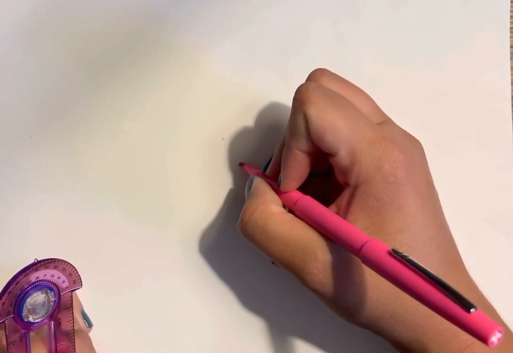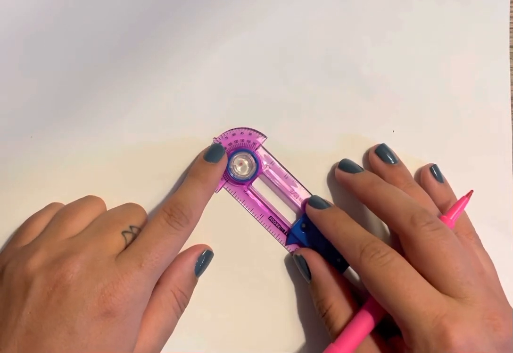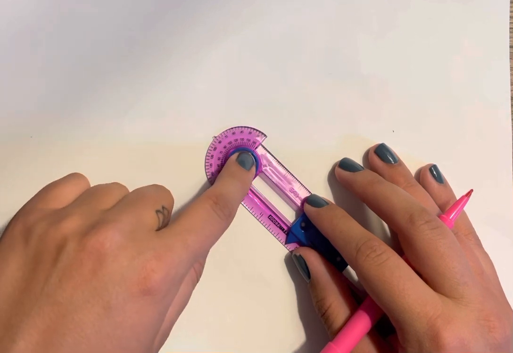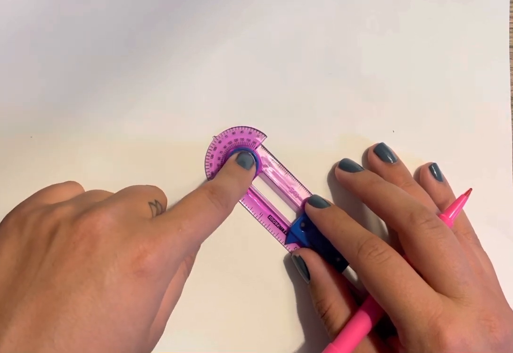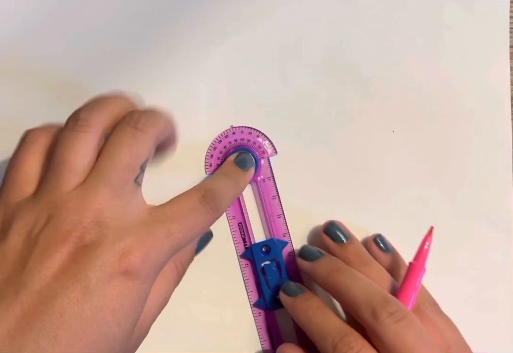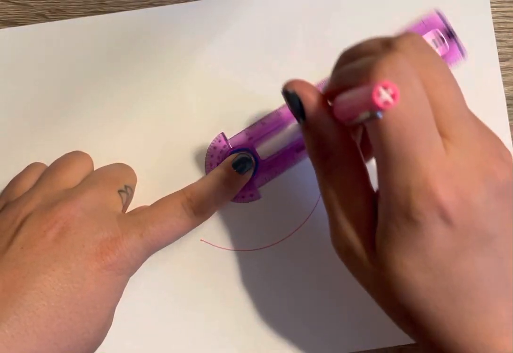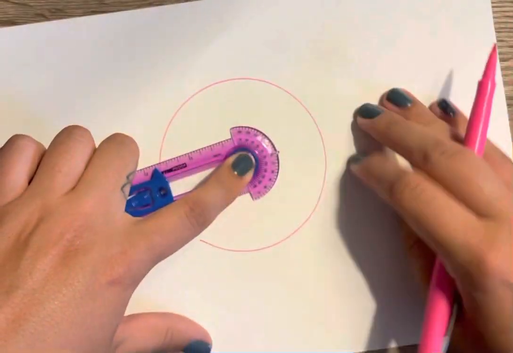Make sure that you draw the center point of your circle before you begin creating it. I'm going to put the center of my geo tool on that point. I'm going to hold this middle part down pretty firmly with one finger, and then I'm going to create my circle around it.